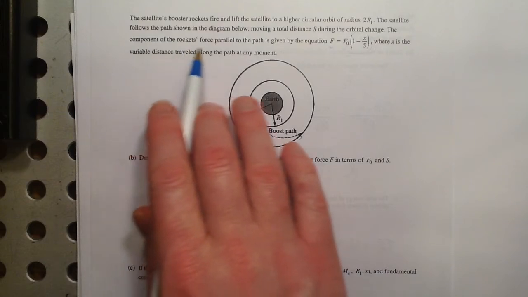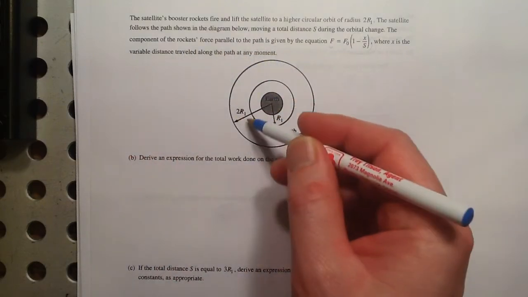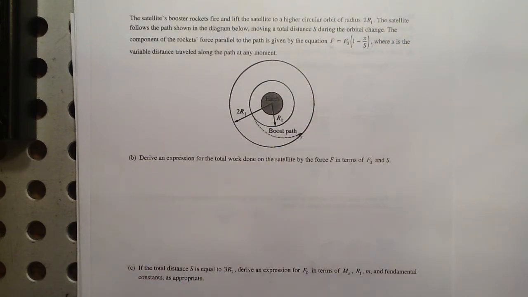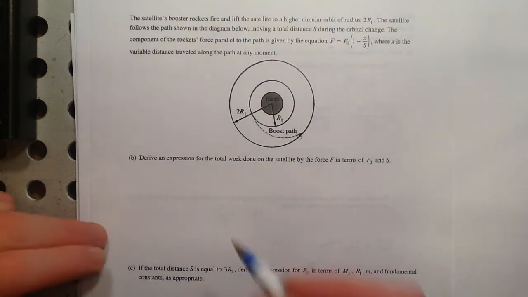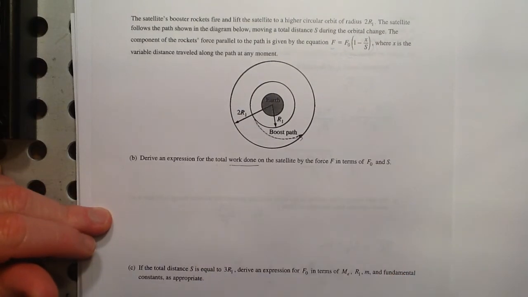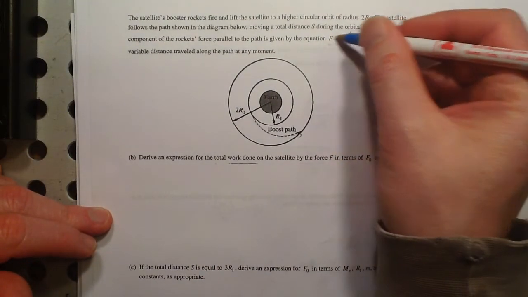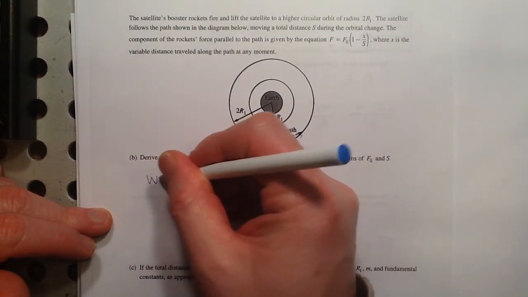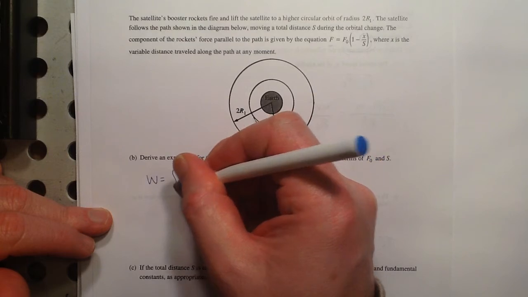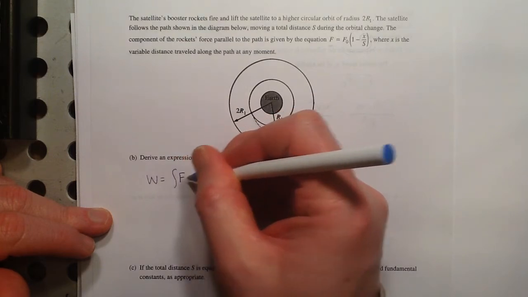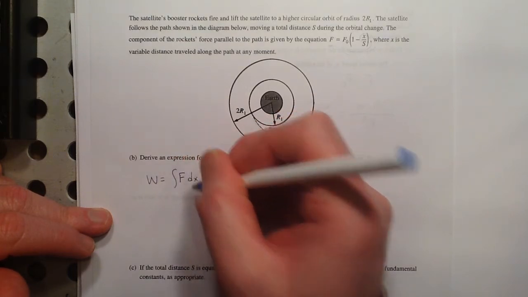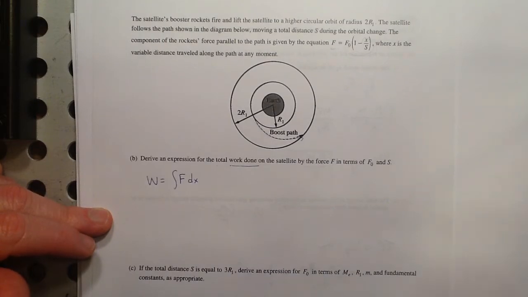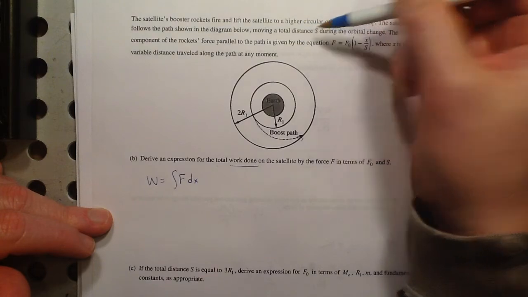And the component of the rocket's force parallel to the path, in other words the force always in the direction it's going, is this, where x is the variable distance traveled. And they want an expression for work done. Well, I've got this force in terms of x, so I know that work is equal to the integral of force with respect to x. And it's moving a total distance s.